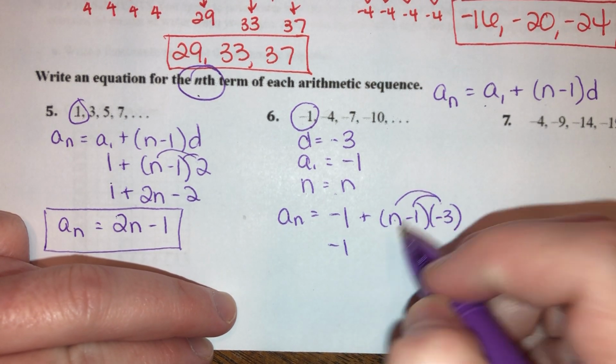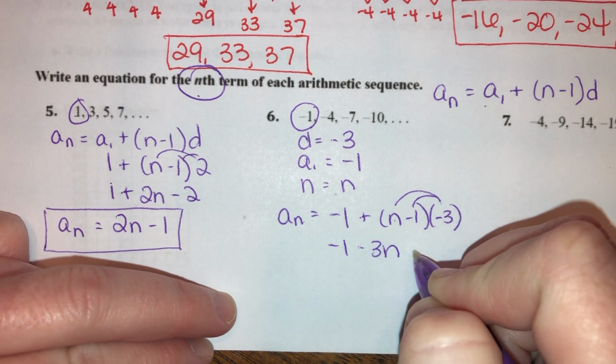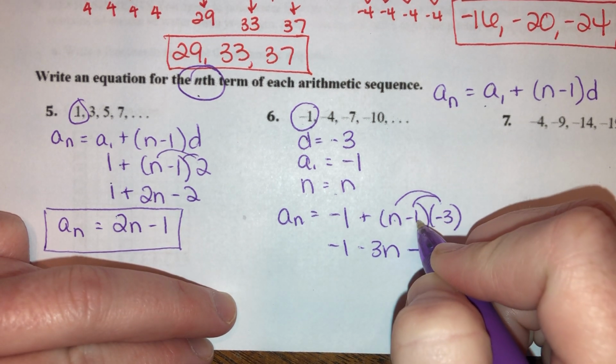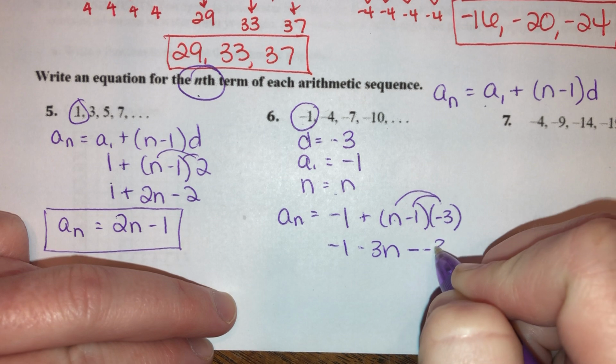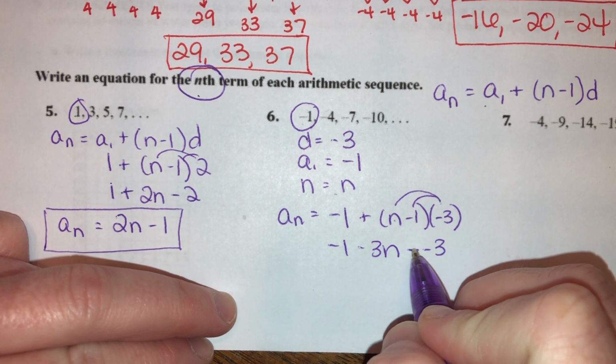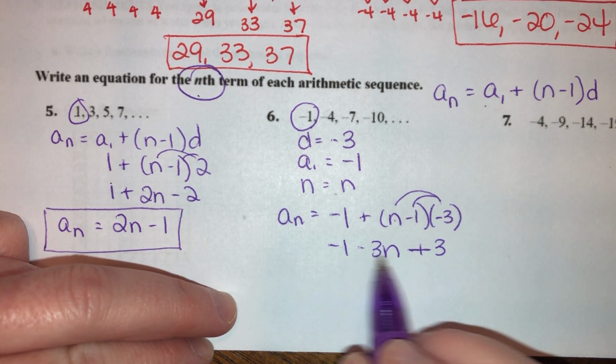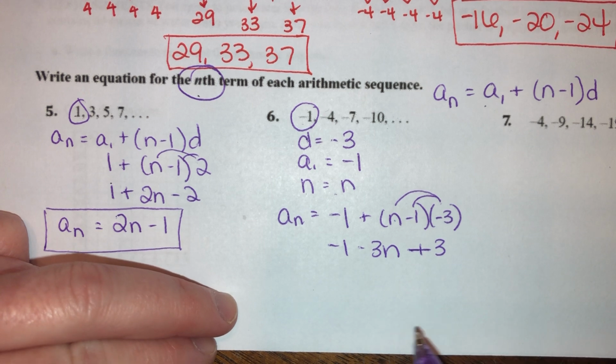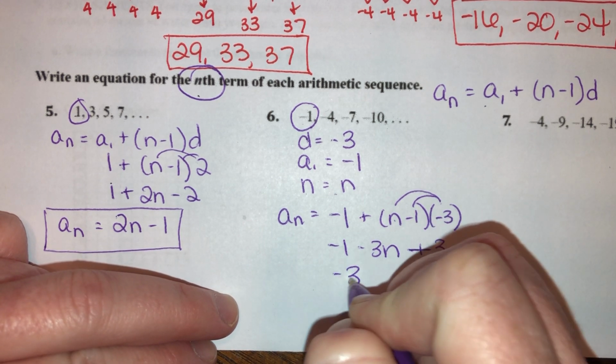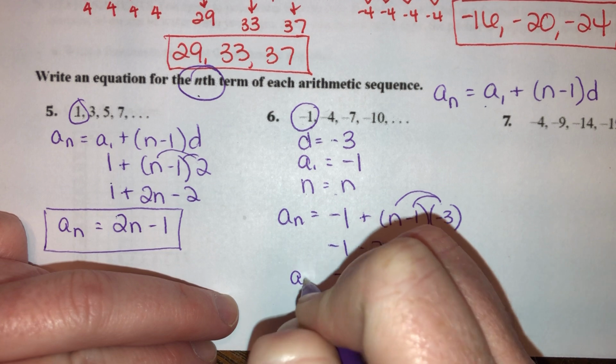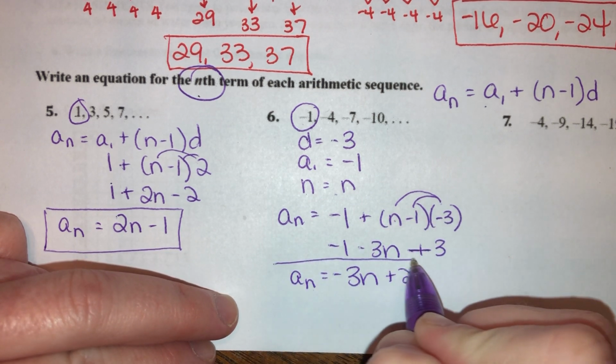So now I can just distribute that -3. -1, and -3 times n is -3n. Bring down my minus sign. -3 times 1 is -3. And when I have a double minus, I make it a plus. Combine like terms, -1 plus 3 is 2. So I have -3n plus 2. That's my equation.